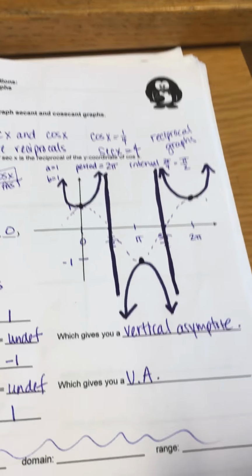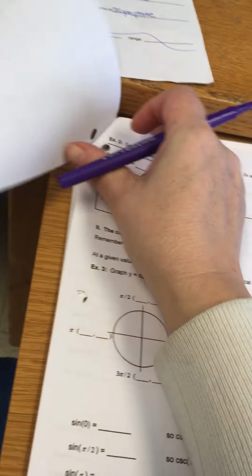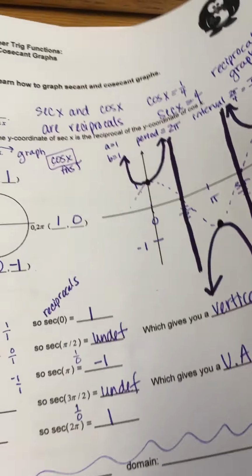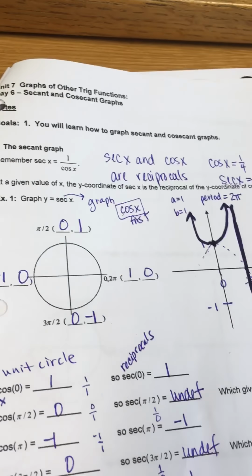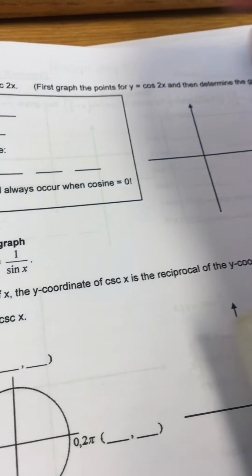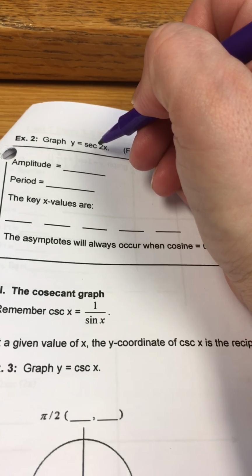All right, so on the next page we have the same thing, but we have cosecant. Wait, what did I do? Oh no, just kidding. I switched it, I left it as a secant graph for you to do. Okay, so I have another one for you to do. Like I said, if there are numbers there, keep the numbers there.